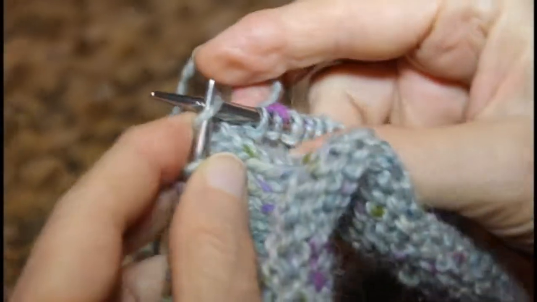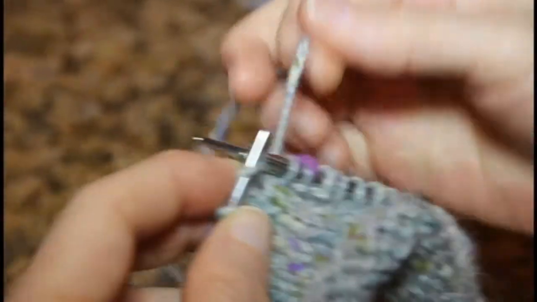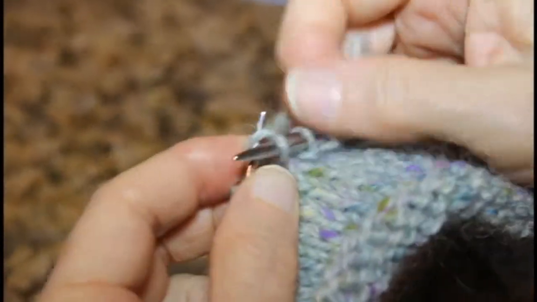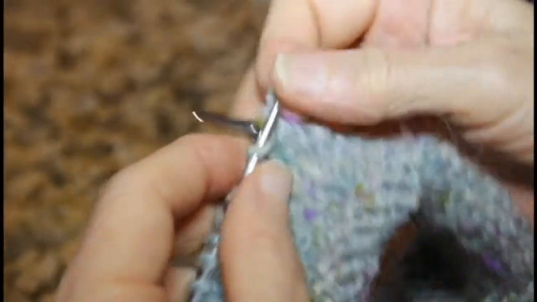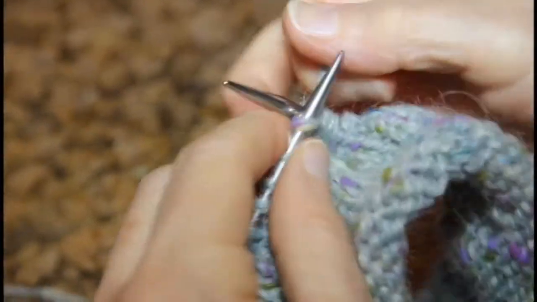All right, now I'll knit a couple stitches. Go from front to back, wrap the yarn around. There's my new loop, off with the old. I'll knit a couple, and then I'll purl a couple. Bring the yarn to the front between the needles, wrap around.